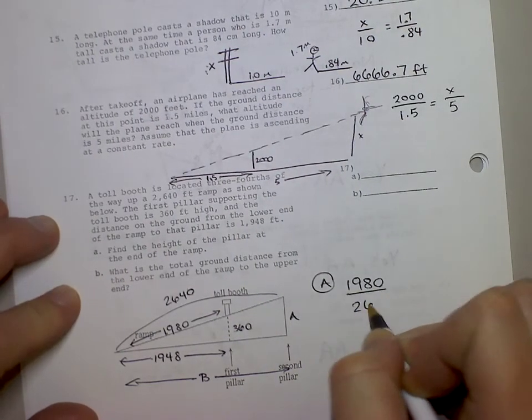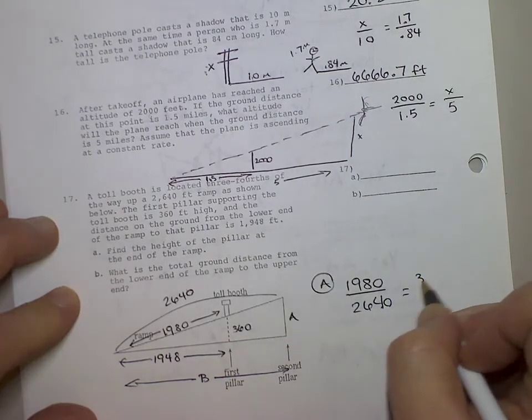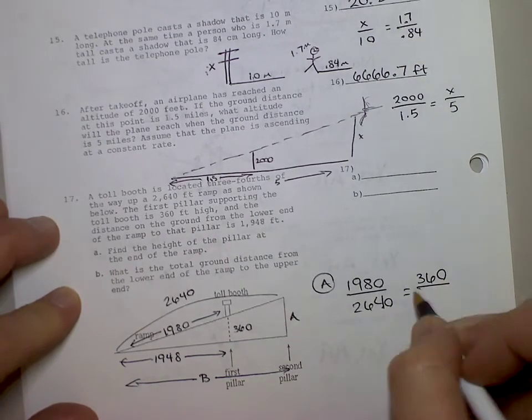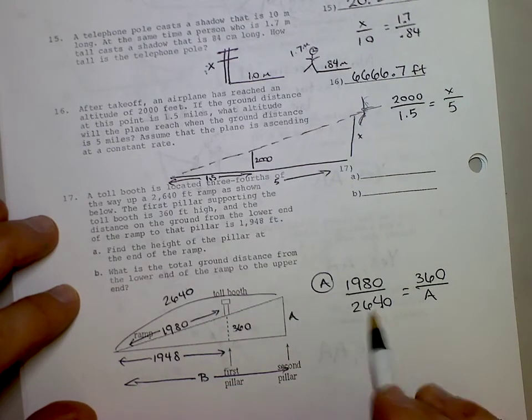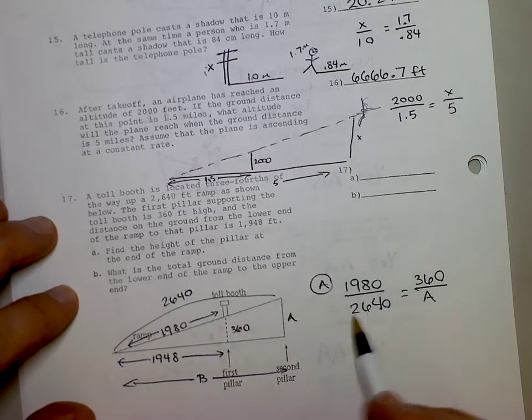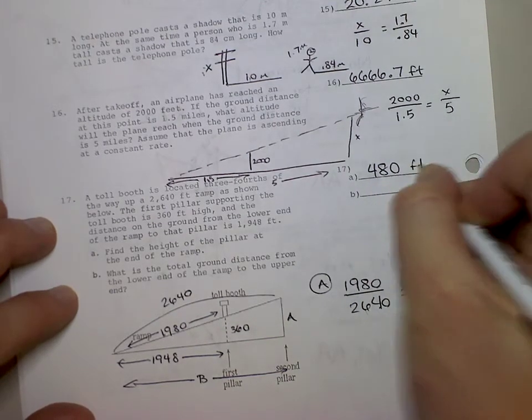1980 over 2640 equals height, small height, over large height. So that's how you're going to do the first one. Small over large equals small over large. Cross multiply and divide, and we get 480 feet for part A.